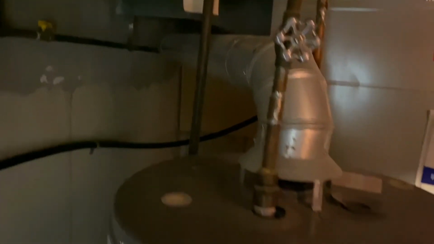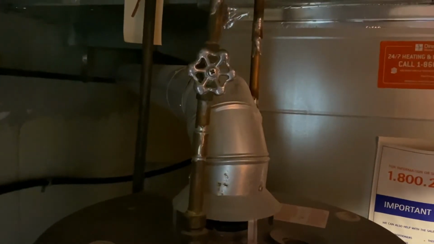And I can measure this all the way up. You can see this cold water pipe goes all the way up and actually feeds into this hot water tank. So the whole copper cold water line, all of it is live, every part of it.